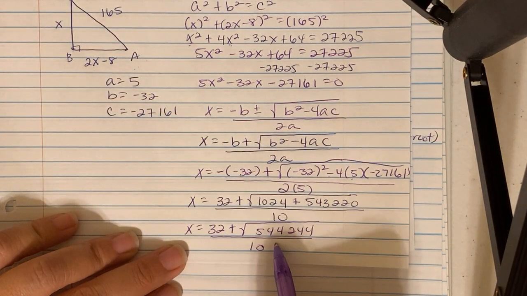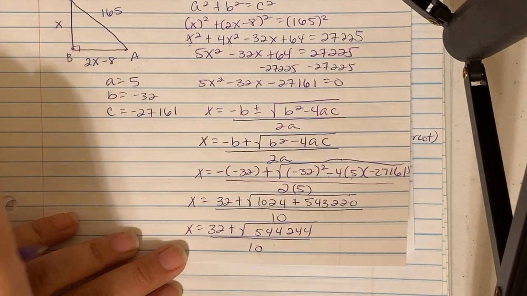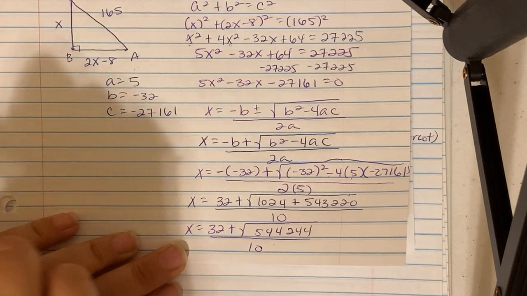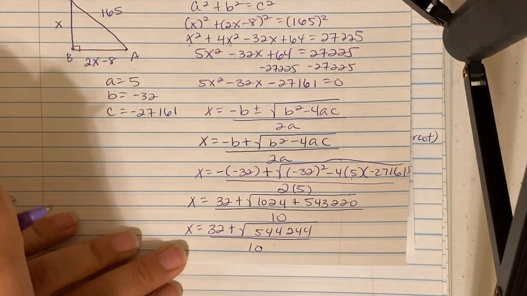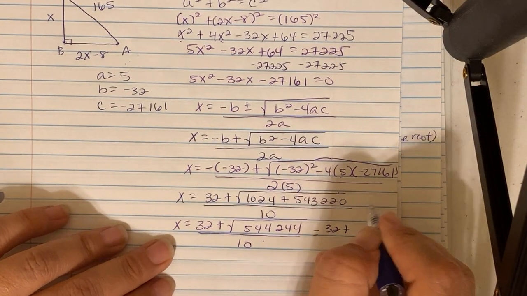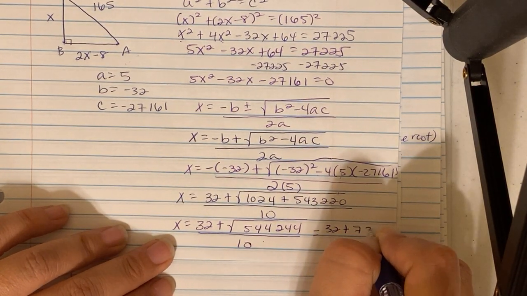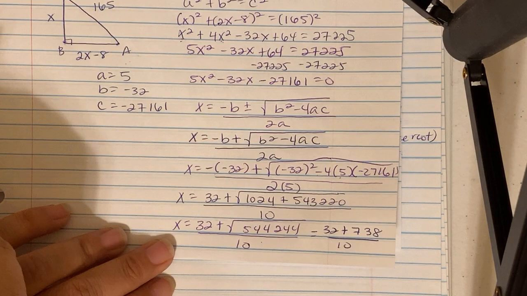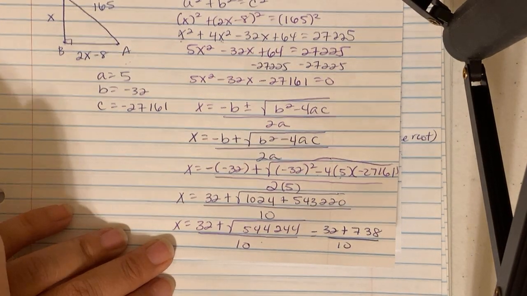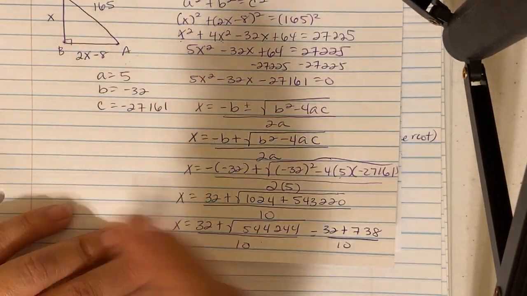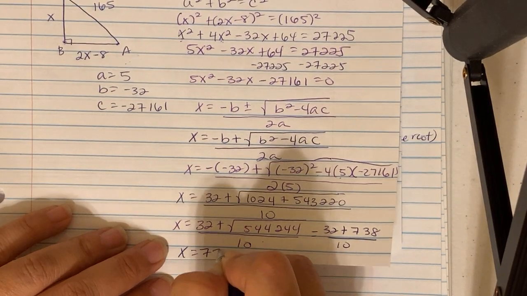We are going to take the square root of our 544,244, and it gives us 738, rounded up to the whole number. So we have 32 plus 738, divided by 10, which results in 77. So x is 77.